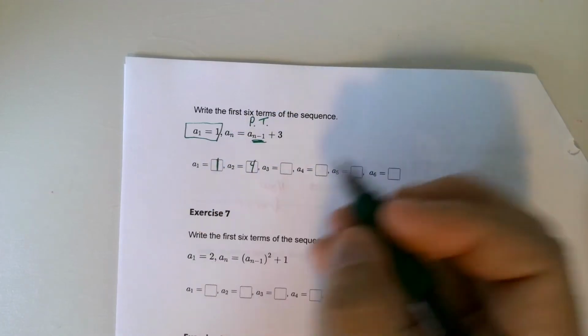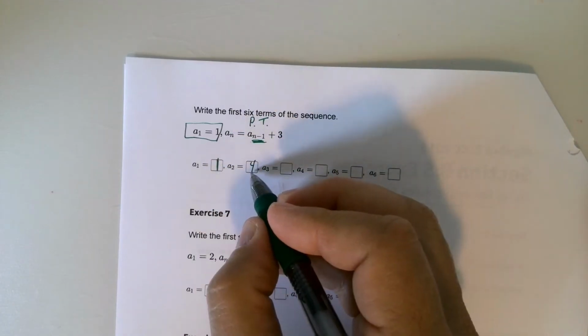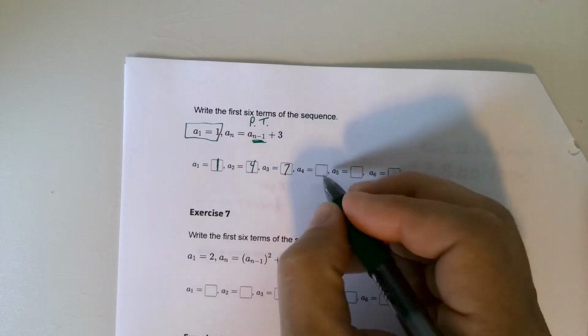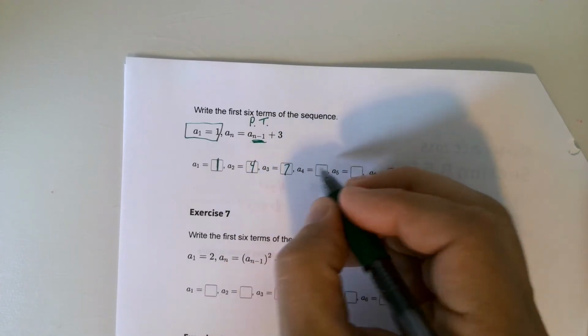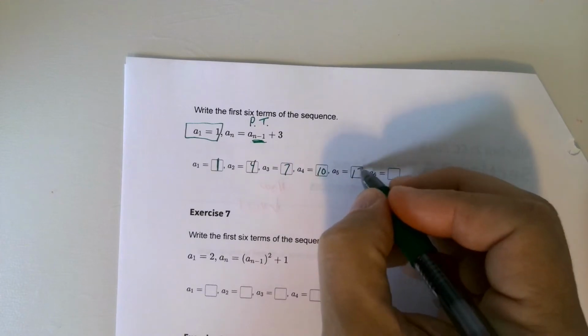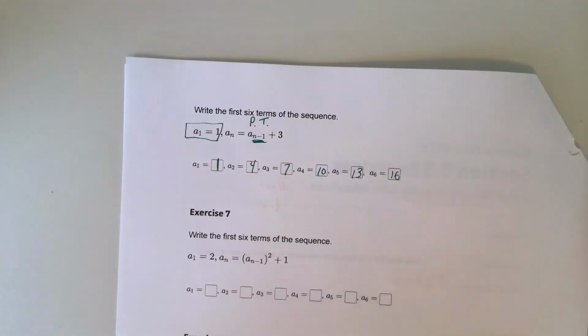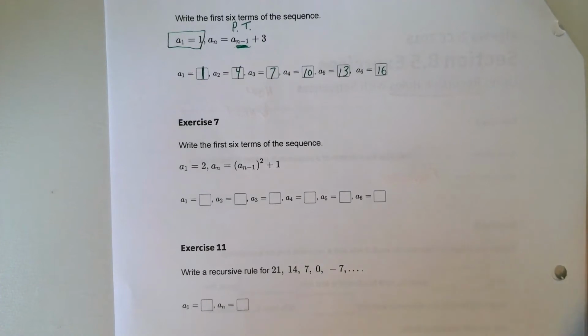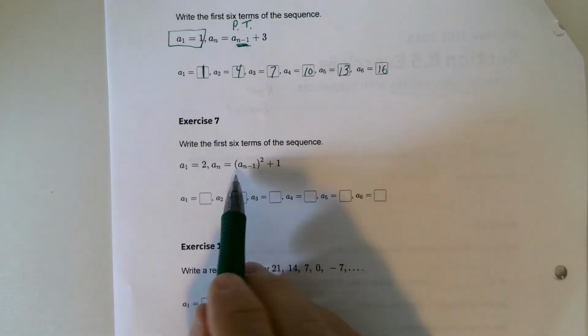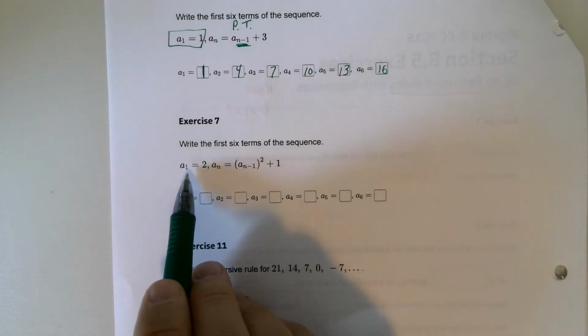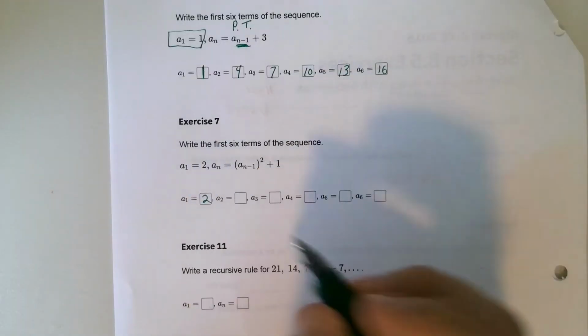So that would be 4. And the third term is equal to the previous term plus 3, so that would be 7. And the fourth term is equal to the previous term plus 3, that would be 10. And so on down the line. See how that works out? Okay, so this next one says that a sub 1 equals 2, so we plug a little 2 in there.